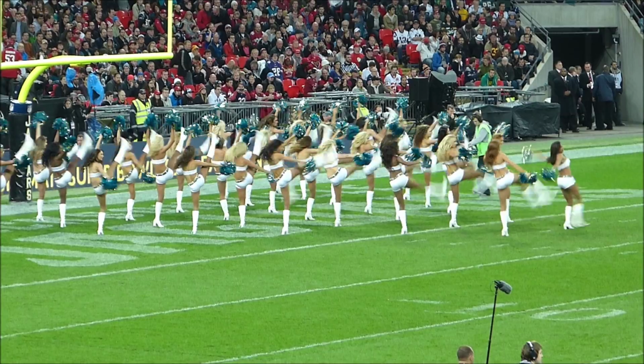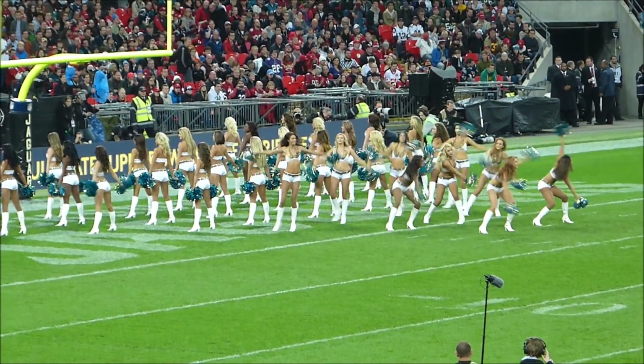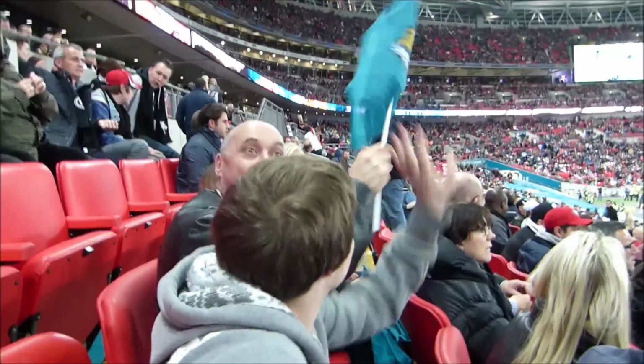Yes. And I went to the American football game at Wembley, complete with football fans, cheerleaders, mascots, good food, my family, my boyfriend, and of course, American football itself.